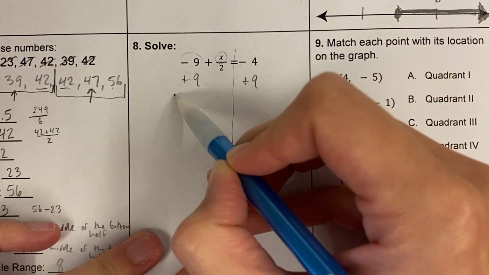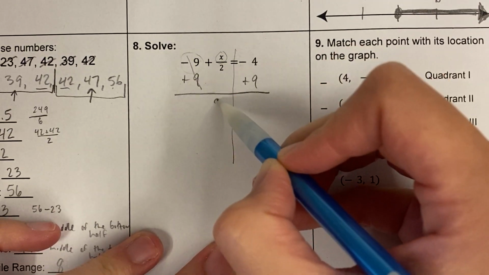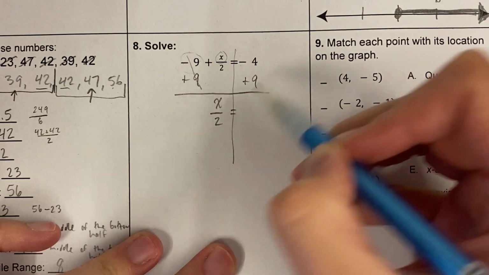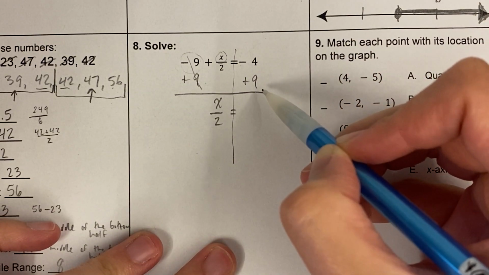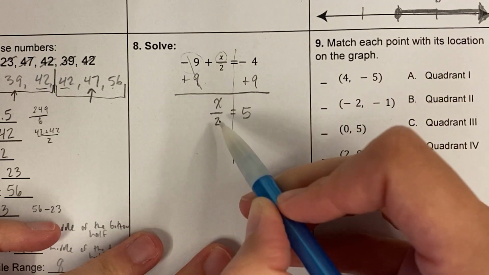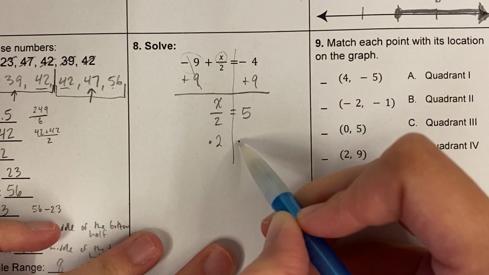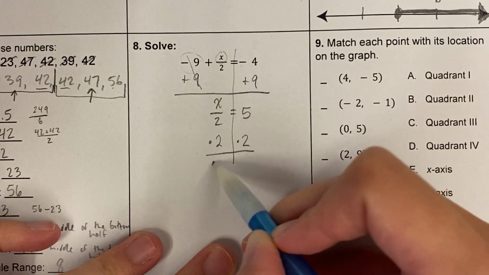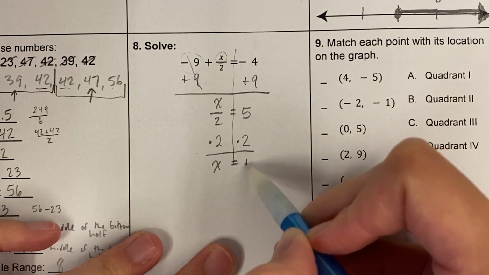And the same thing on the other side of the equation. Okay, that leaves me with x over 2 equals negative 4 plus 9. It's the same as 9 minus 4. That's 5. This is x divided by 2, so I'm multiplying by 2, multiplying by 2. 5 times 2 is 10.